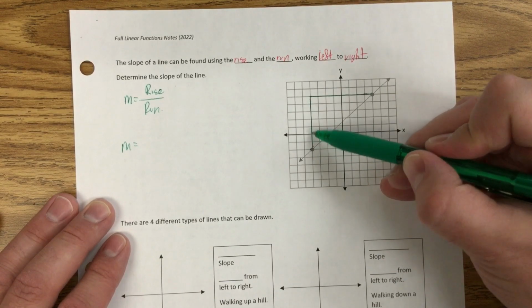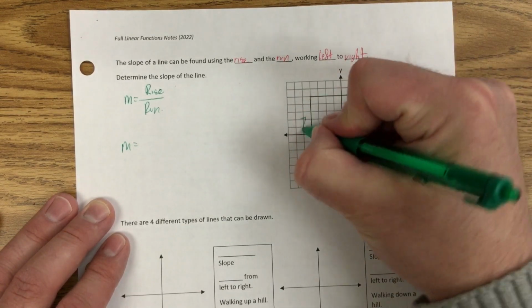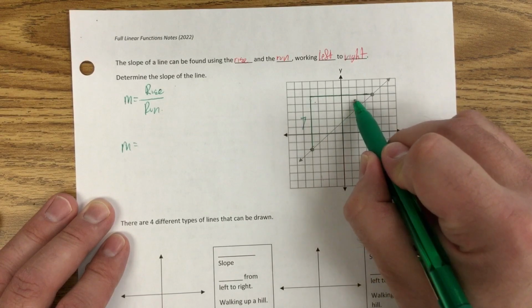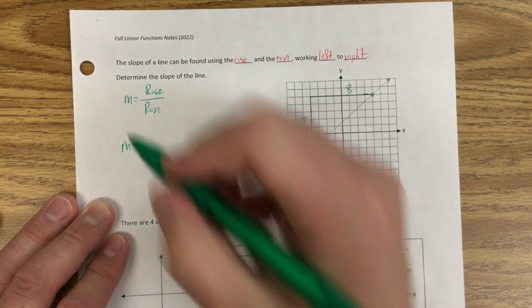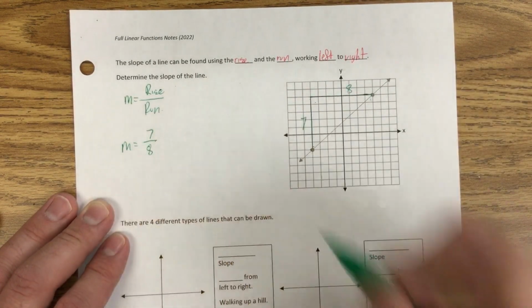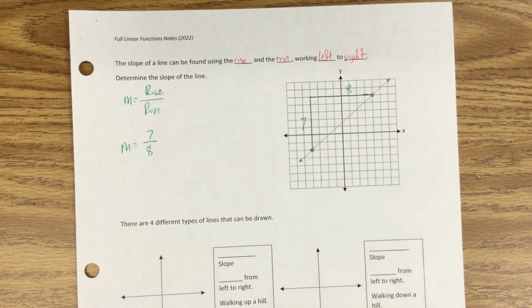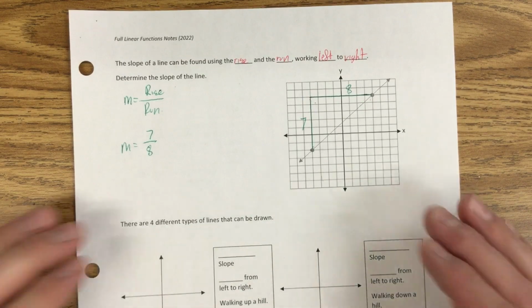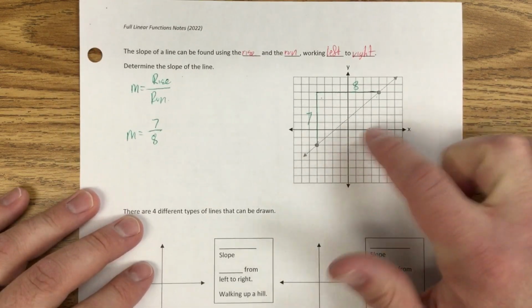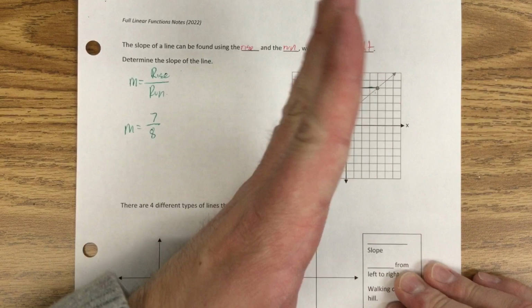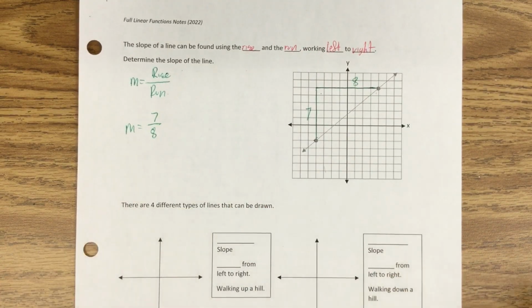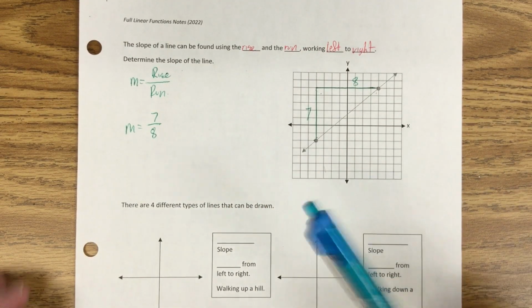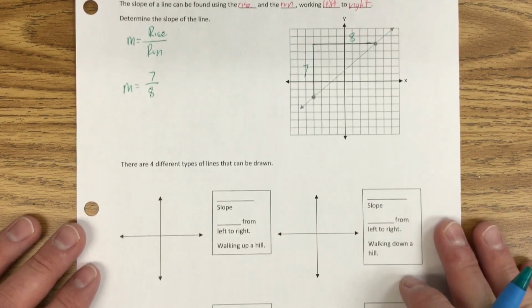But we have a rise of 1, 2, 3, 4, 5, 6, 7, and a run of 1, 2, 3, 4, 5, 6, 7, 8. So our slope is 7 over 8. That represents how steep the line is. We're not going to worry too much about angles at this point, but the bigger the angle going up, the bigger the number is going to be, and it's represented through our slope.